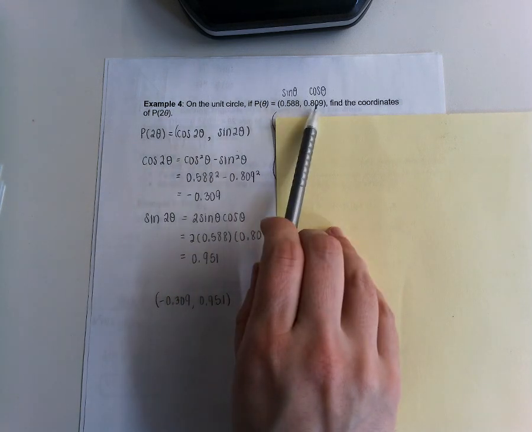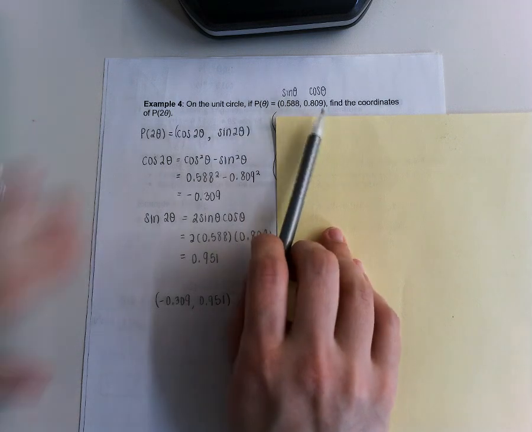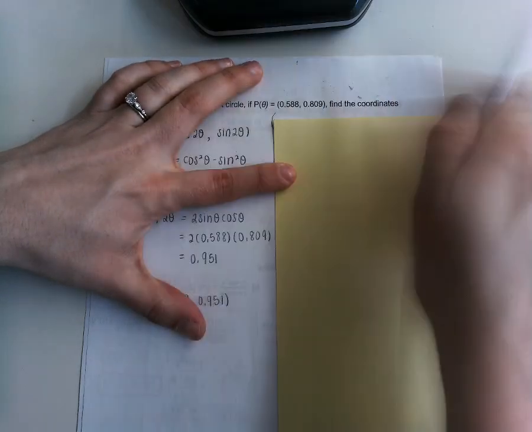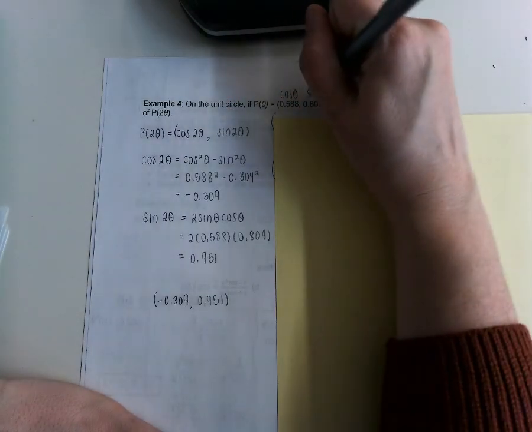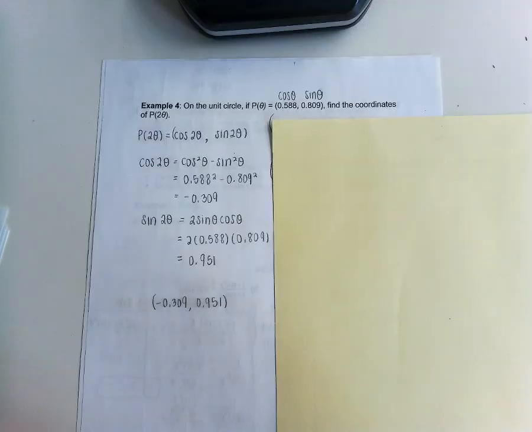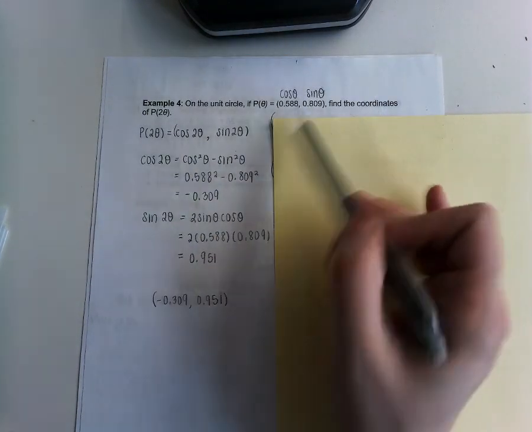So cos squared, I just realized I wrote this backwards, sorry. That was a rookie mistake. This is cos theta, sine theta. There we go.